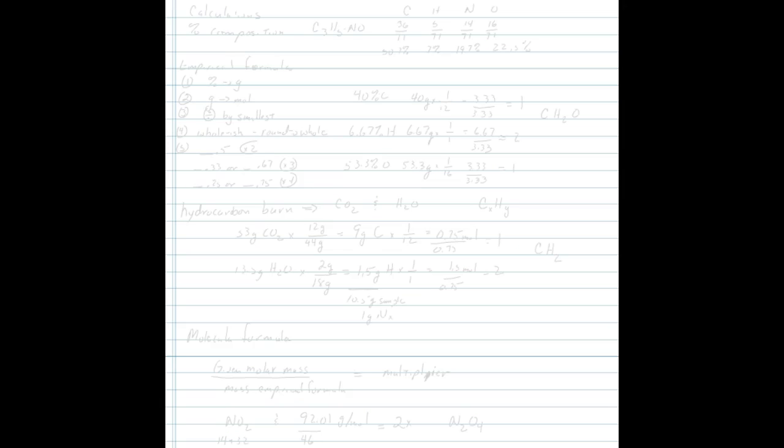This is the lesson on mathematical formula calculations. The first one that we're doing is percent composition. By the way, we've done most of all of these last year, so you shouldn't have too much difficulty, or a few wrinkles, of course.